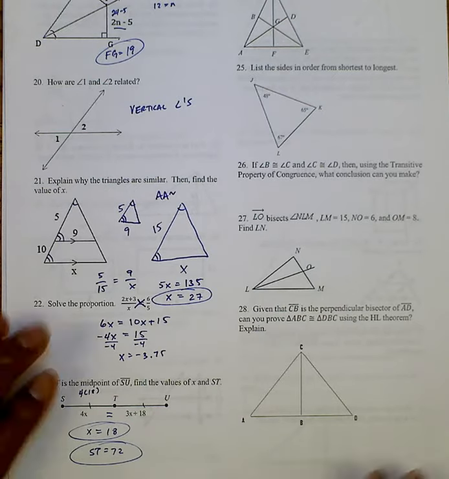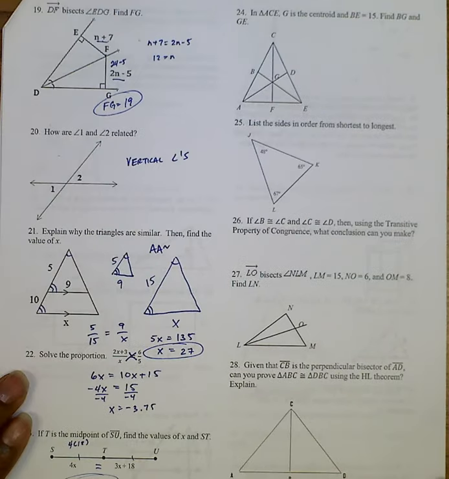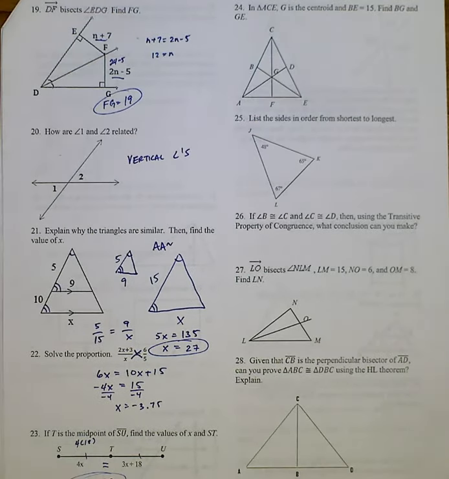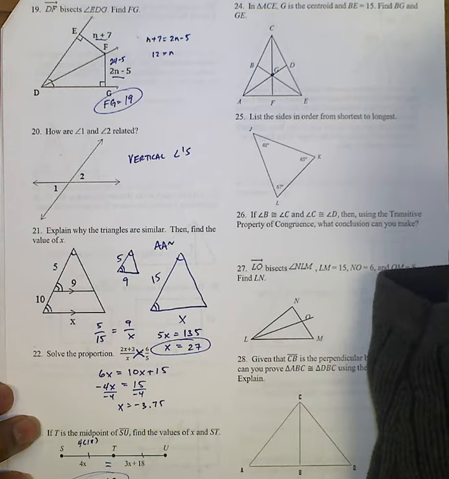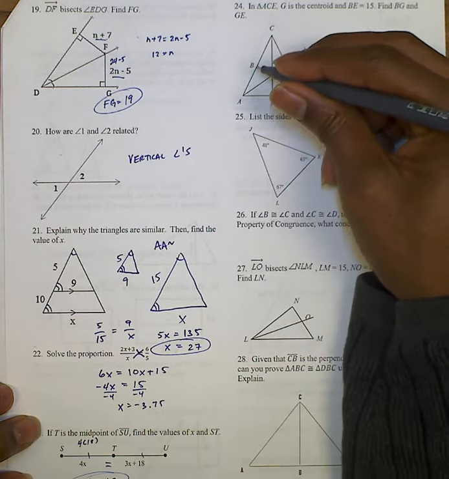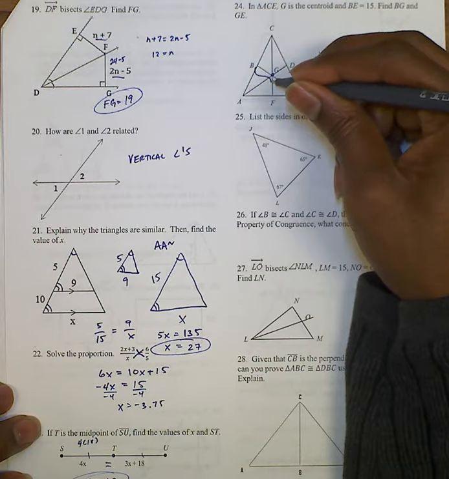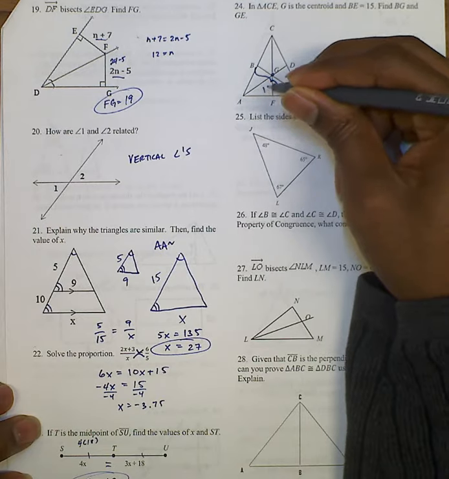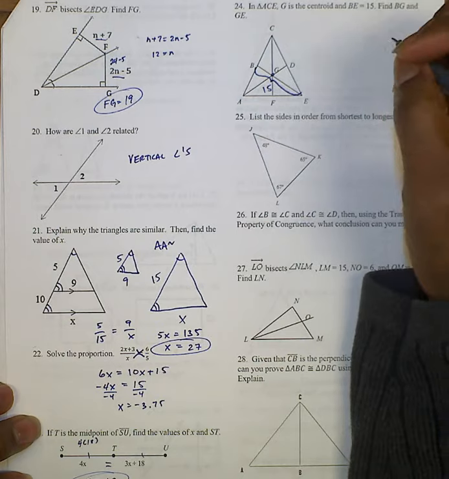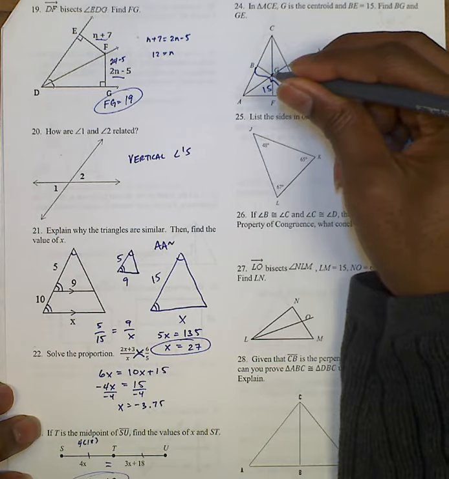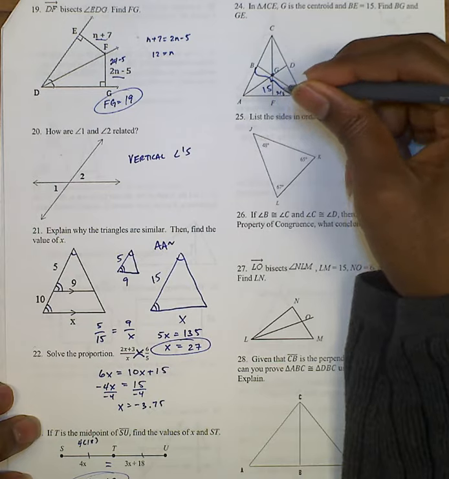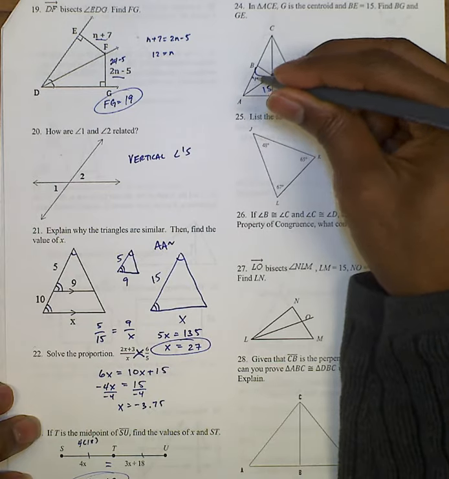Number 24 says in triangle ACE, G is the centroid. BE is 15. They want us to find BG and GE. So they told us that this whole segment is 15. We know that the centroid cuts it up into thirds. From the vertex to the centroid is 2/3 of the line, and from the centroid to the side is 1/3 of the line.